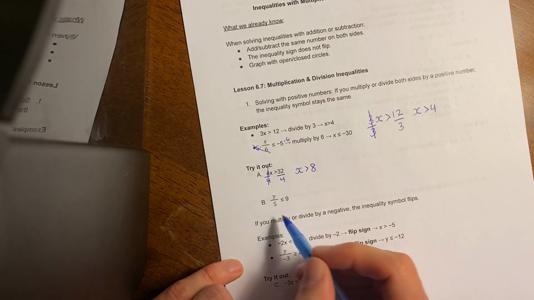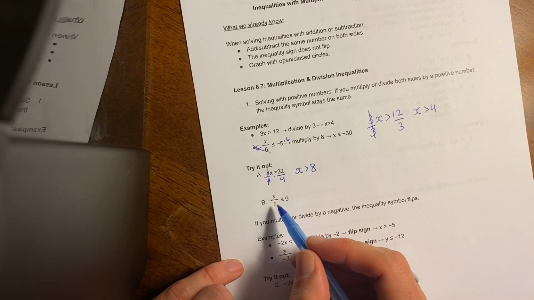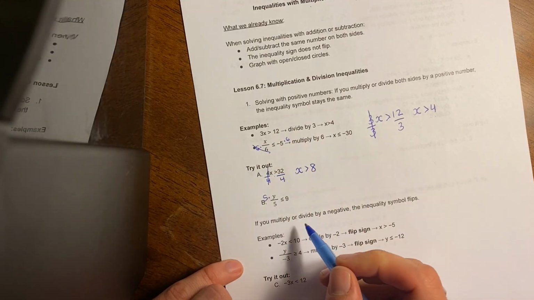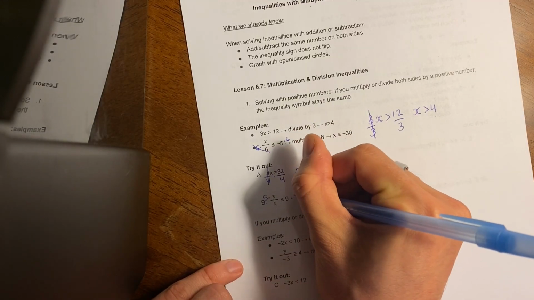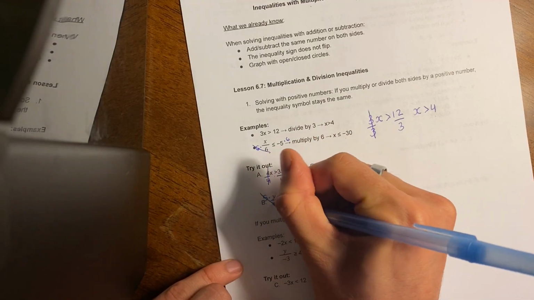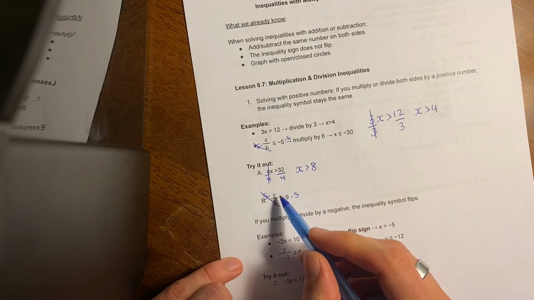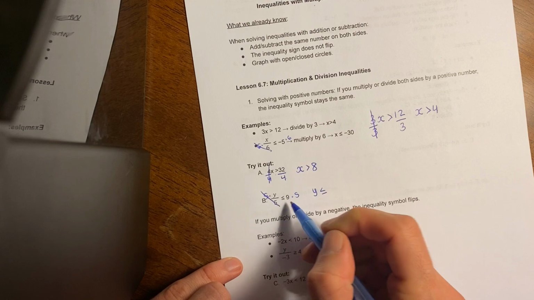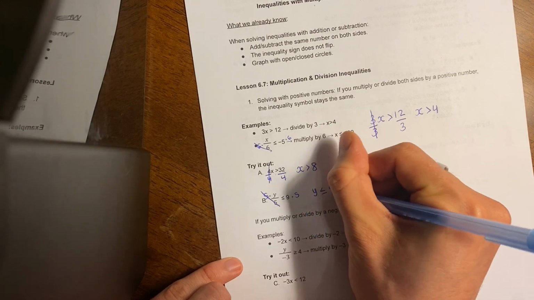The next one here, we see it's y divided by 5. So that's a division. How do we undo that? We undo that with multiplication. So we need to multiply both sides by this number down here, which is 5. That'll get rid of that there. Then we have y isolated. Y is less than or equal to 9 times 5, which is 45.